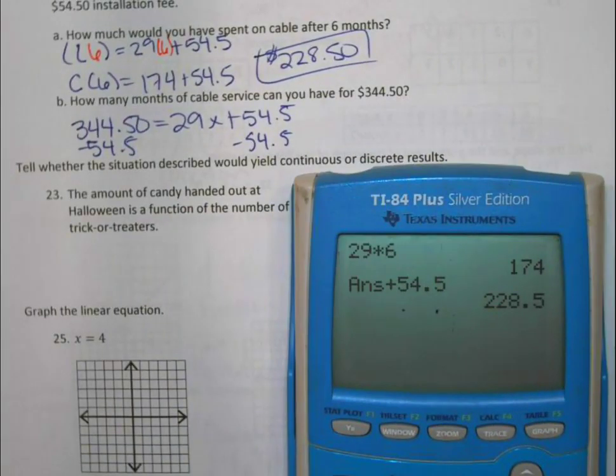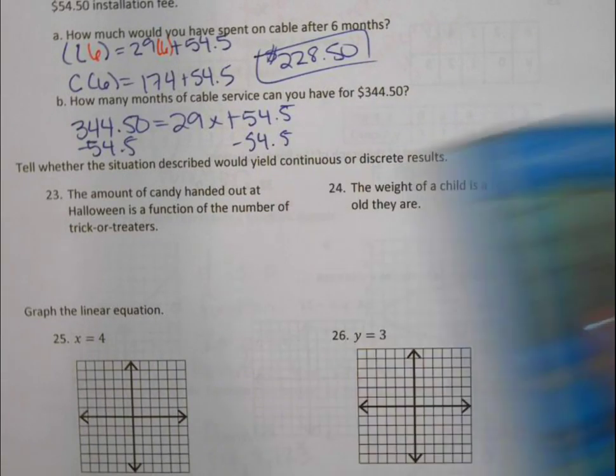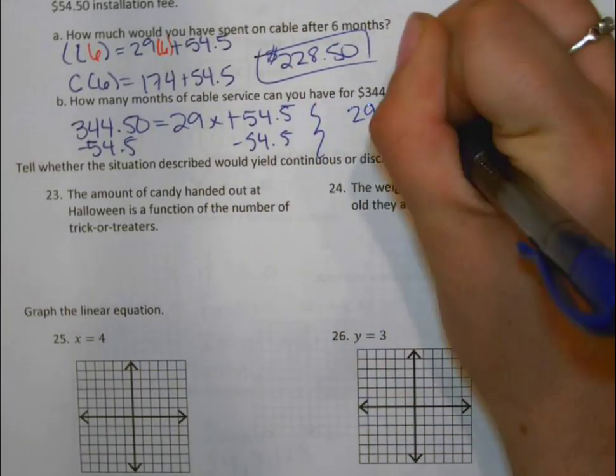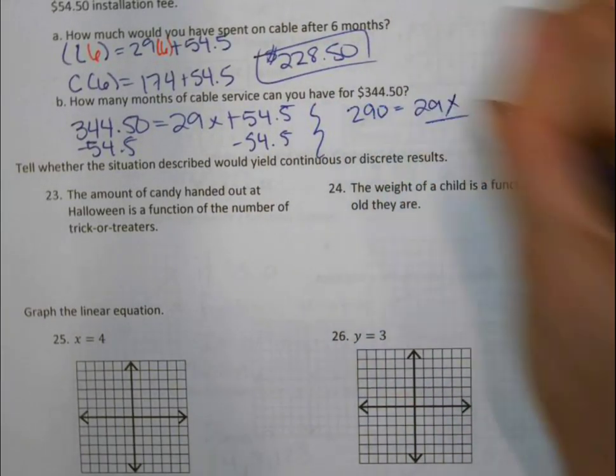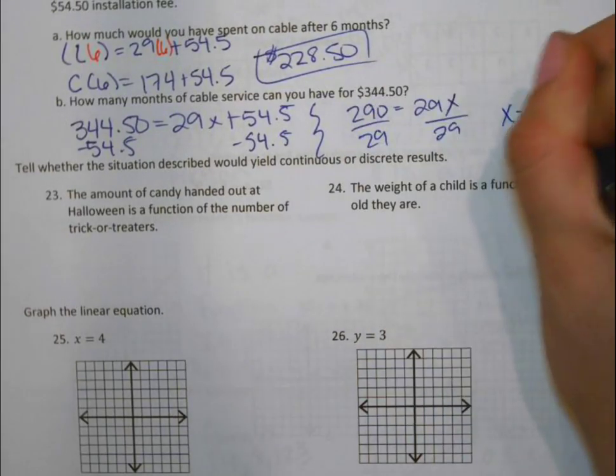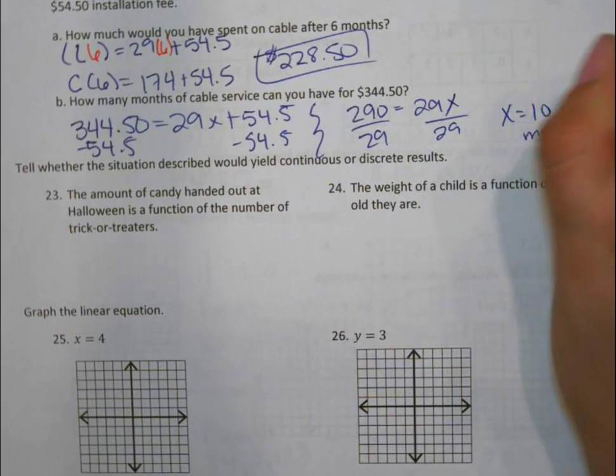Figure out how much. It's 290. So then I have 290 equals 29x. X is awful. I divide by 29 on both sides. And I get x equals 10.